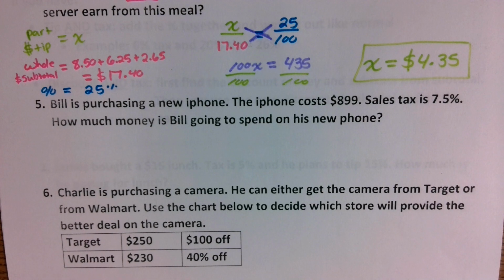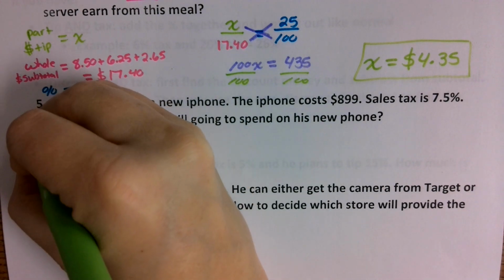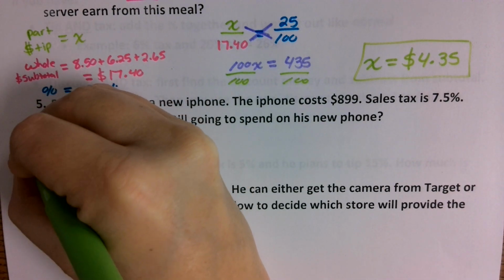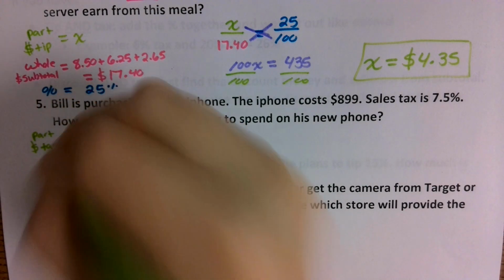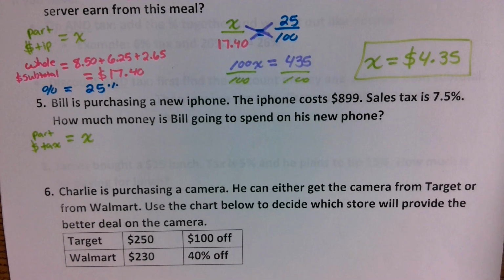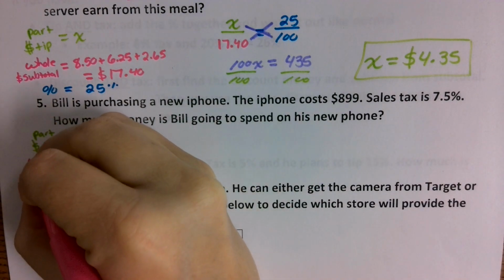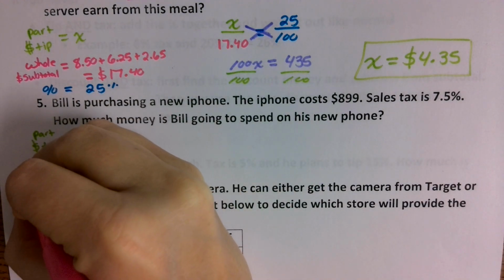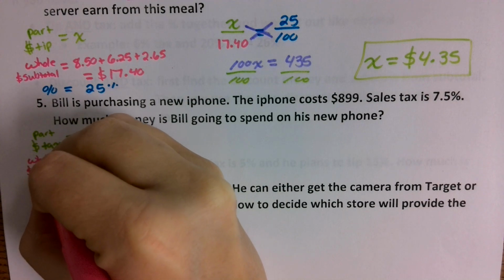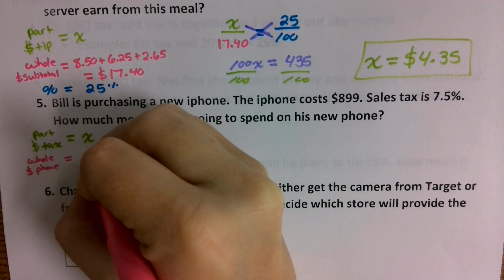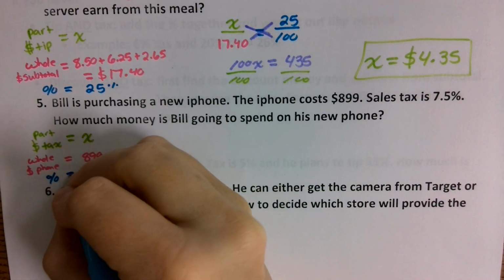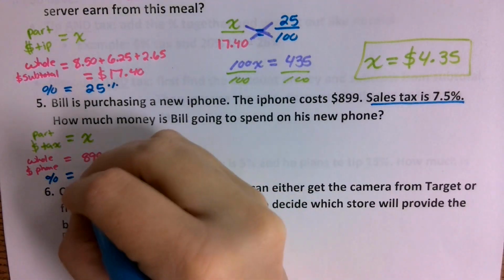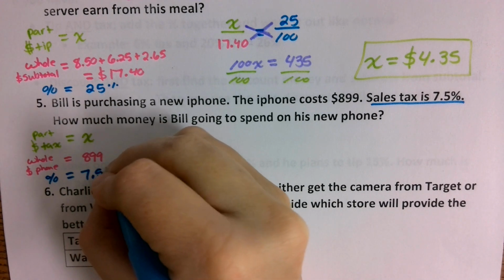So let's break it down. Our part is going to represent the money amount that tax is worth, which we don't know. The whole is going to represent the money cost of the phone, which we do know is $899. And then the percent is going to represent how much the sales tax is, which is 7.5%.